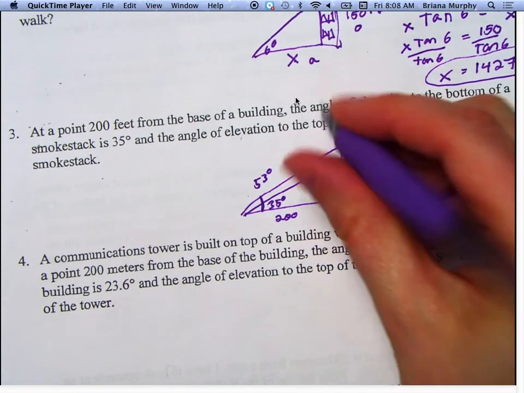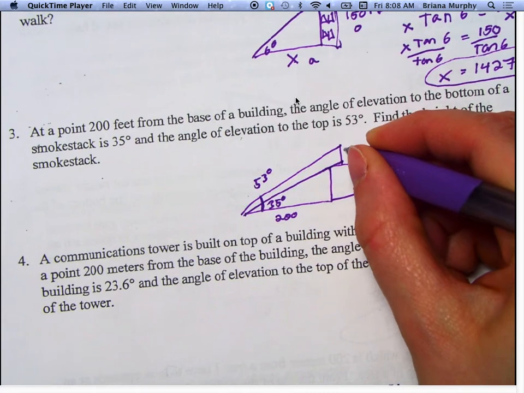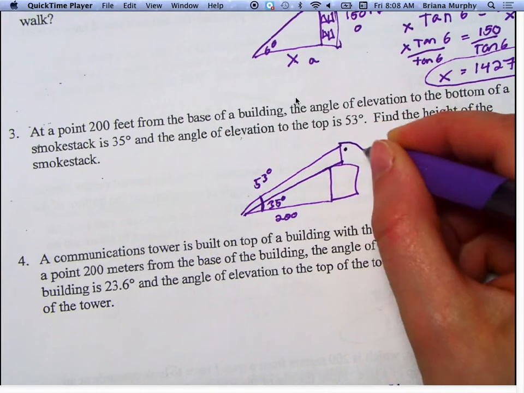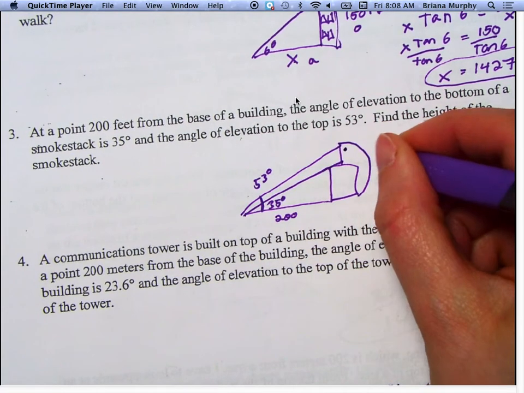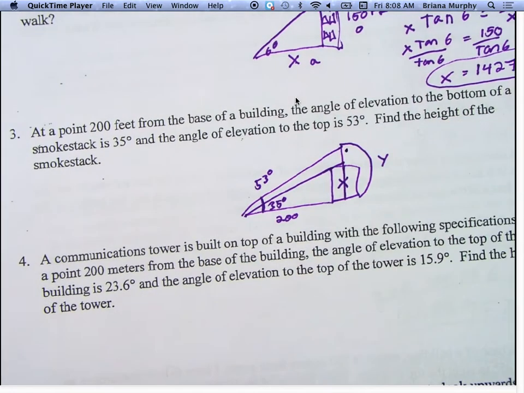Okay, because I want to know this over here. Well, I'm going to call this whole thing Y, and just the building, X. What I'm going to do is take Y and subtract X from it. I'm going to find the height of the building and the height of the building with the smokestack. Then I'm going to take the height of the building with the smokestack minus the building, and that's going to give me the height of the smokestack.